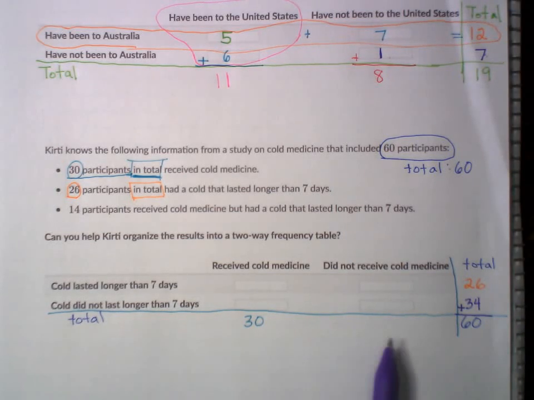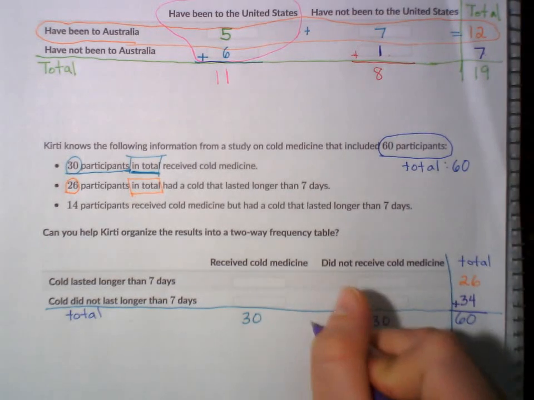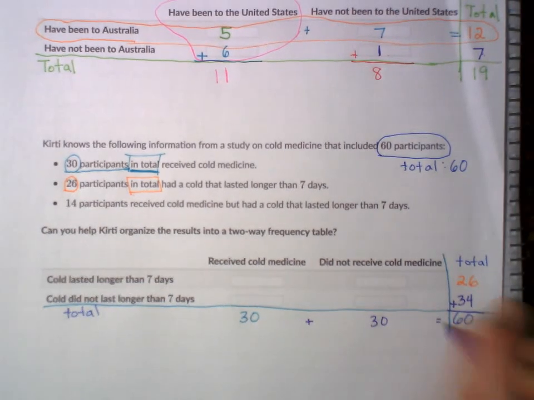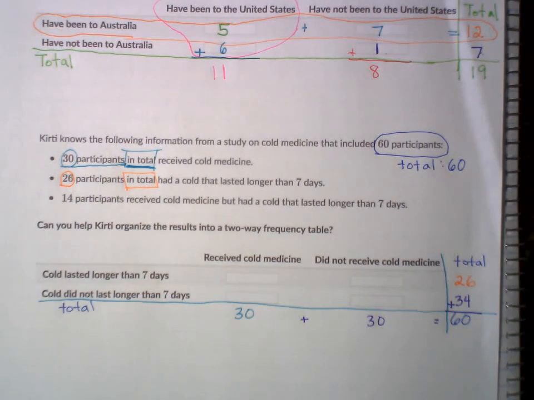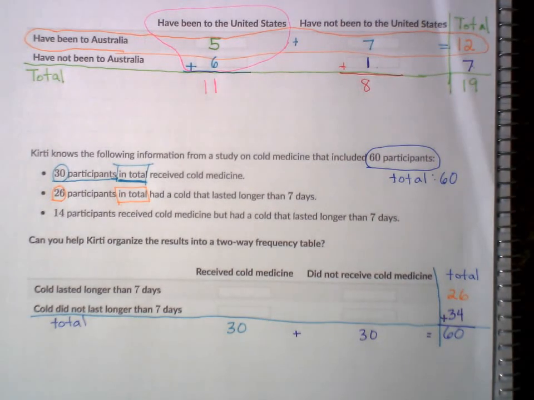All right, let's do the same thing. 30 total received cold medicine out of 60. So how many didn't receive cold medicine? Well, if 30 out of 60 received it, then the other 30, the other half, didn't receive it, because 30 plus 30 equals 60. So we have our totals, we have our margins, but we haven't filled in any of the boxes that we have to fill in for our two-way table.